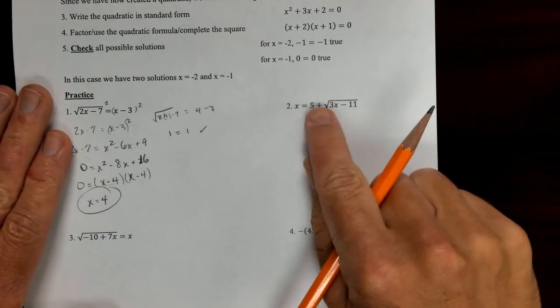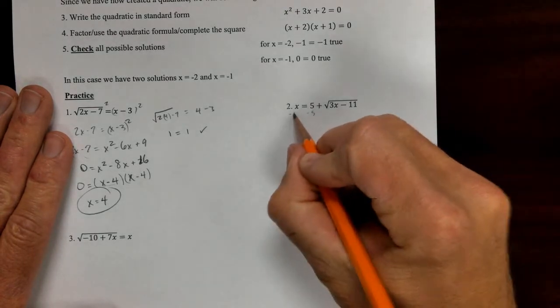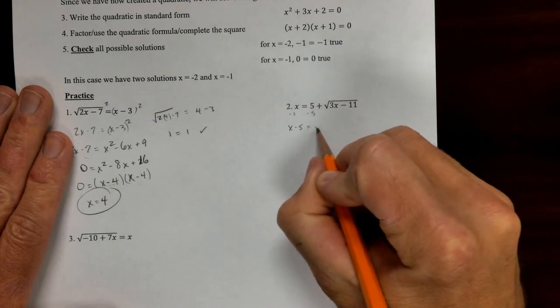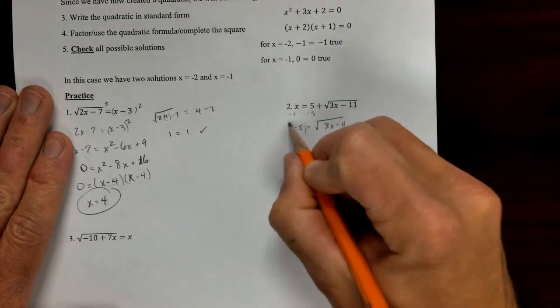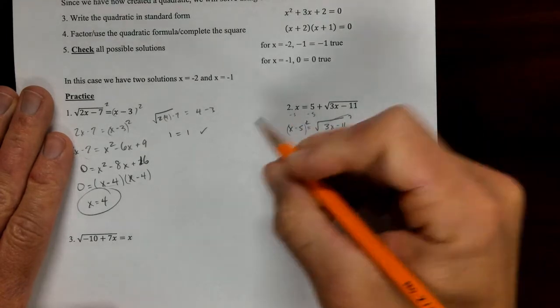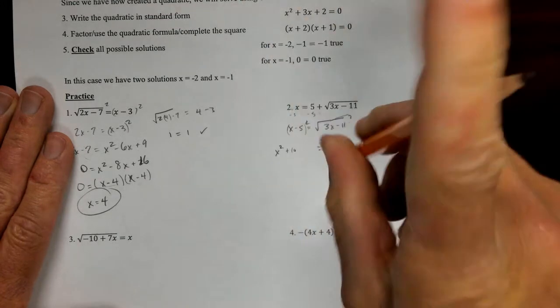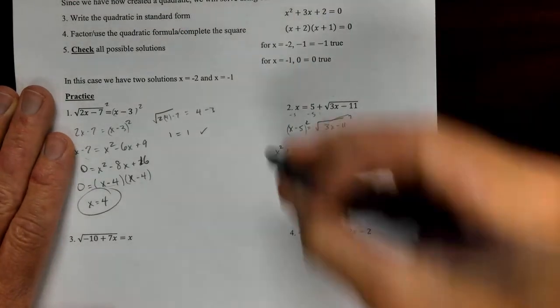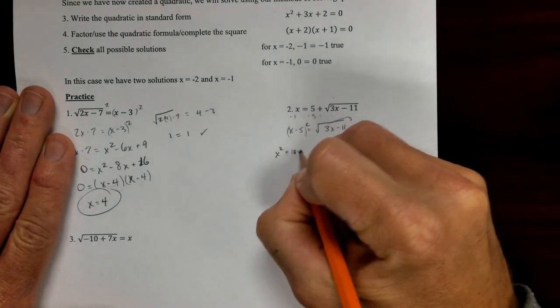All right, let's go to number 2. Now, number 2, I have a constant with the square root, so I need to get the constant away. So I'm going to subtract 5 on both sides. So now I've got x minus 5 equals the square root of 3x minus 11. Now I can square both sides. Those cancel out. You've got 3x minus 11. Over here you've got x squared minus 10x plus 25.